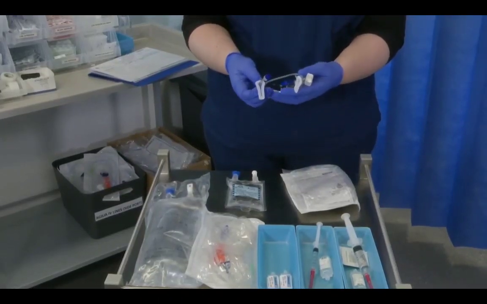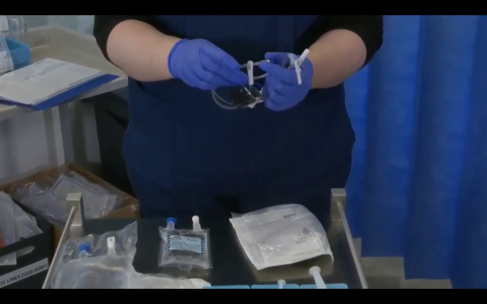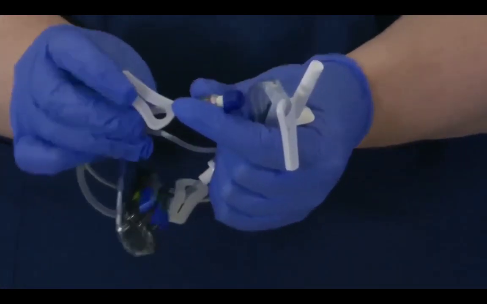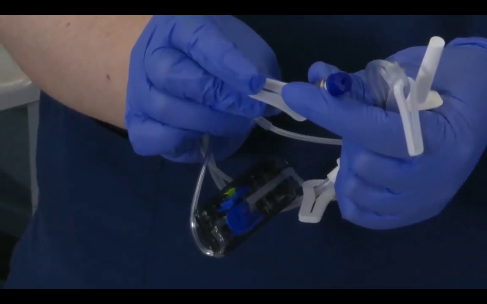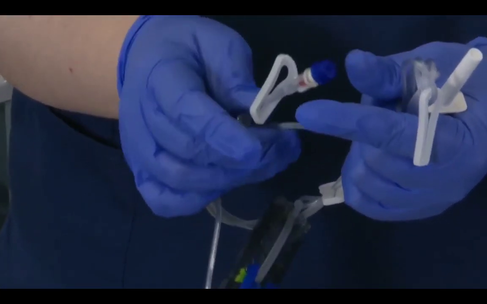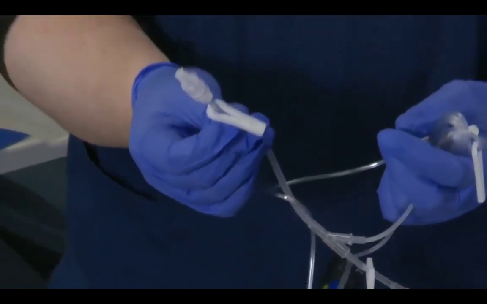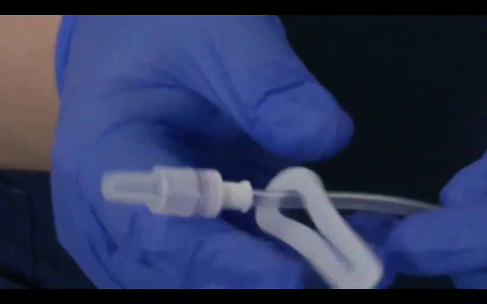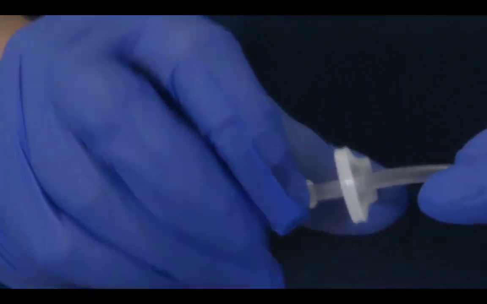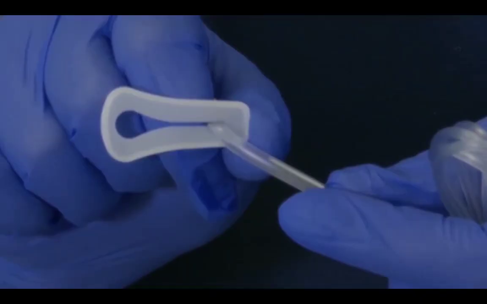There are 3 clamps on this line. One will be found on the sidearm that we're about to prime. So we want to ensure that we push the slide clamp closed, like so. The second clamp can be found at the far end that attaches to the patient's cannula. So again, taking the slide clamp, we push it with our finger and slide it closed.